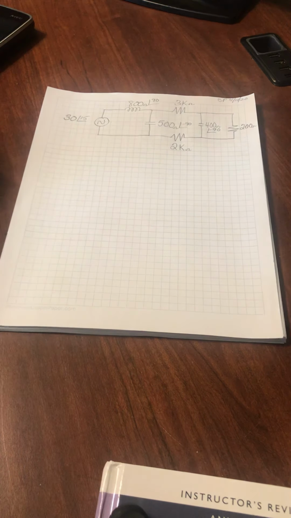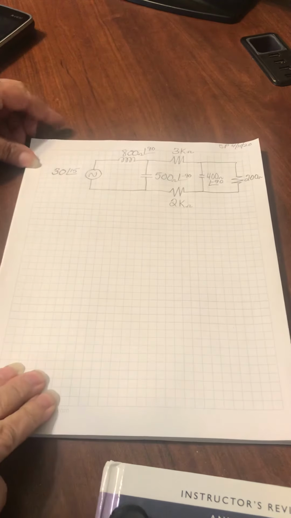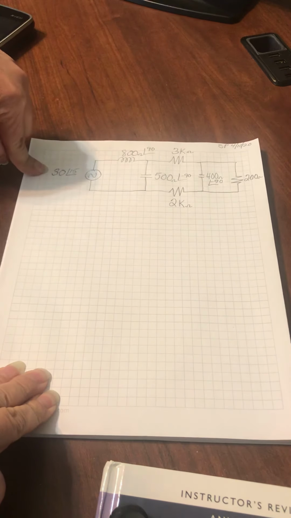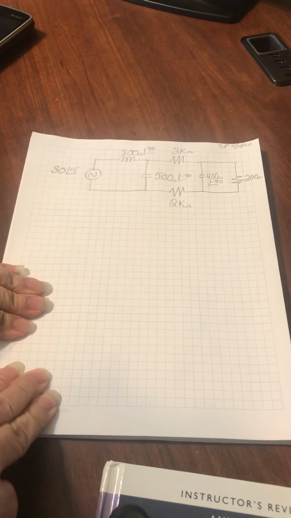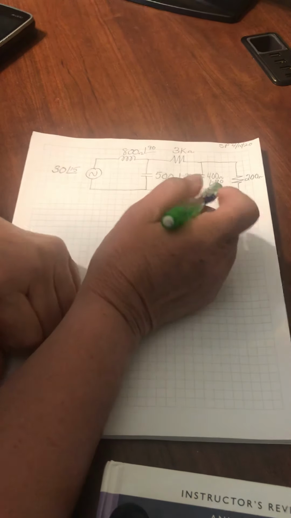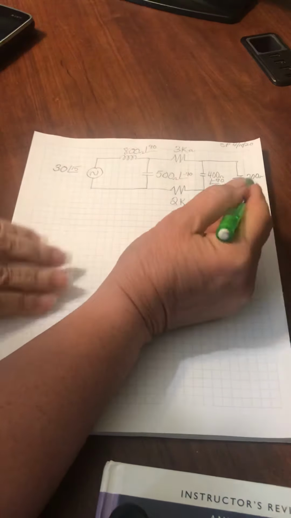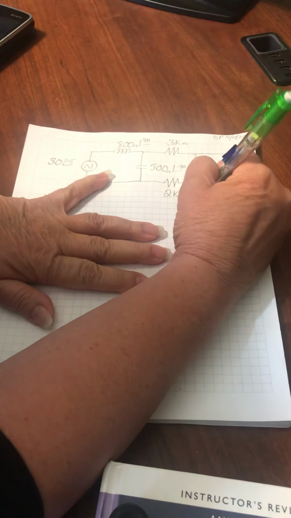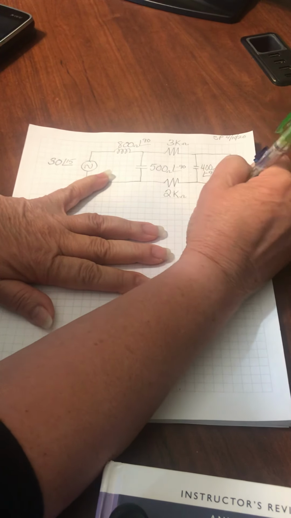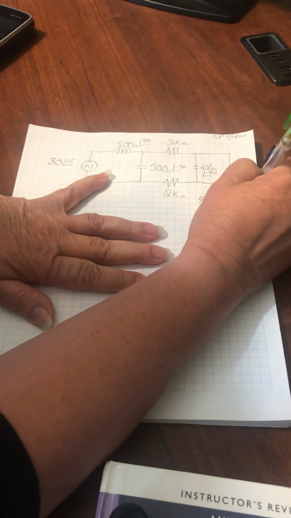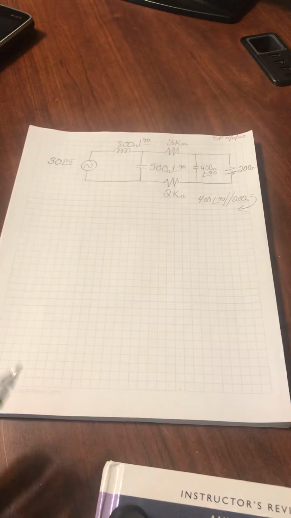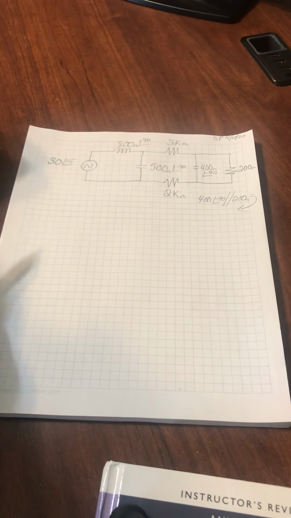Okay, another series parallel circuit. We always work from the furthest point, breaking down the circuit, and then we can build it back up. The first thing that we see is 400 ohms at an angle of -90 in parallel with 200. So we notate it right here: 400 at -90 in parallel with 200. And then we get that answer. We always notate this because then when we come back, we know what we're bringing back.